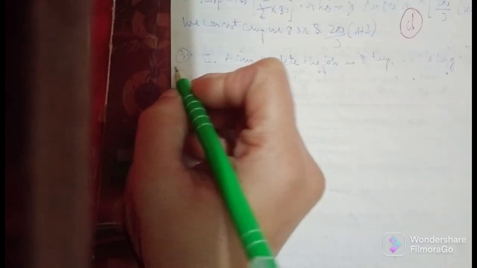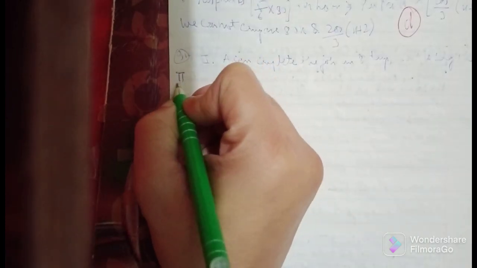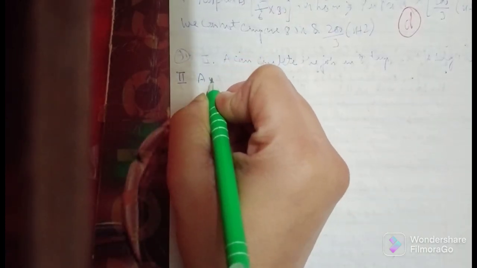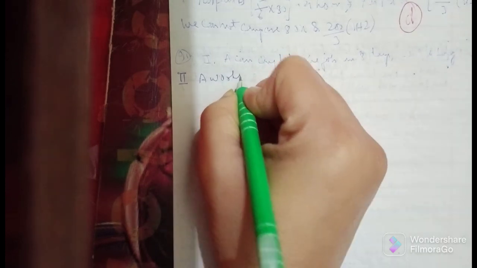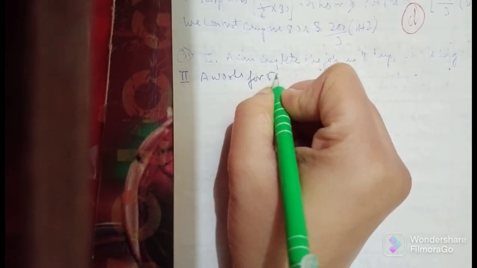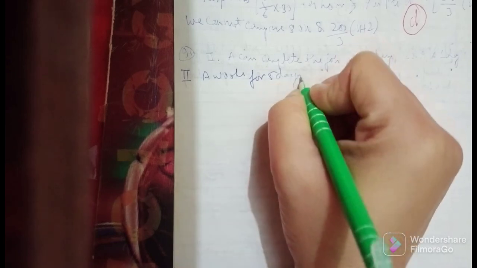The second statement says A works for 5 days and B works for 6 days, and the work is completed.